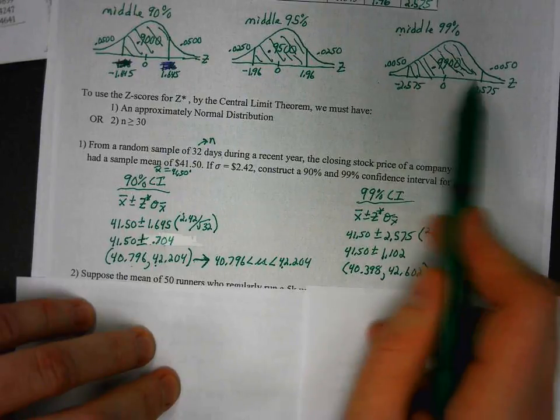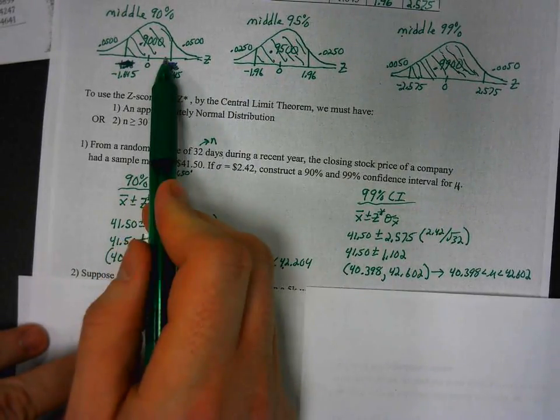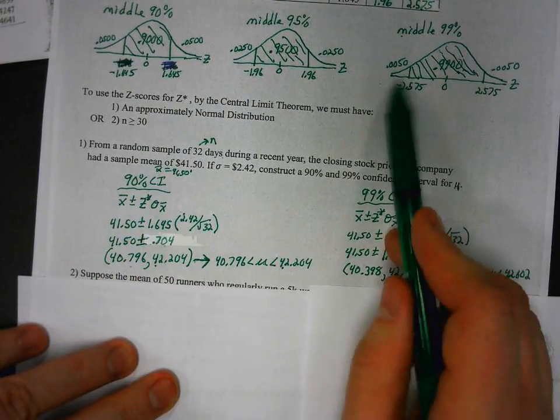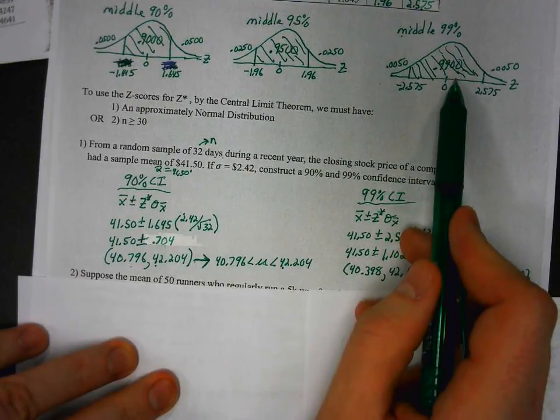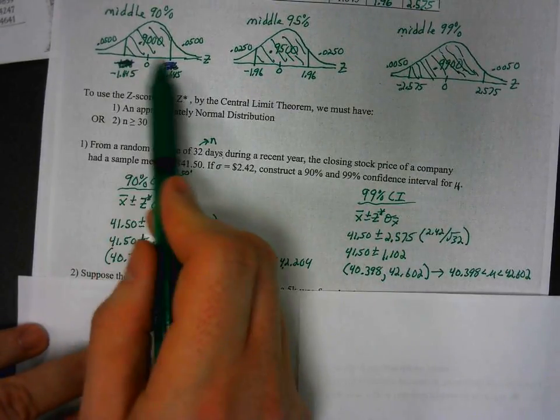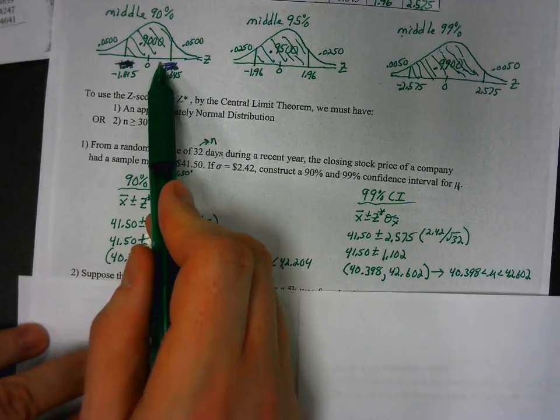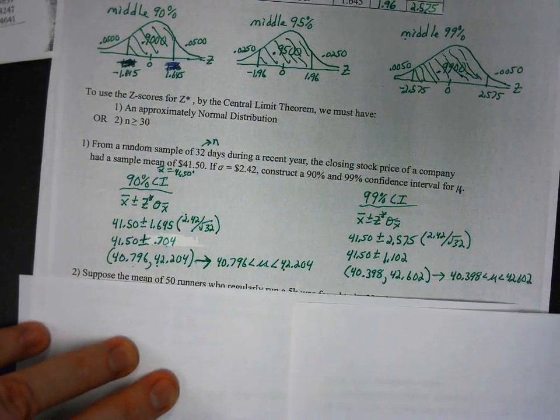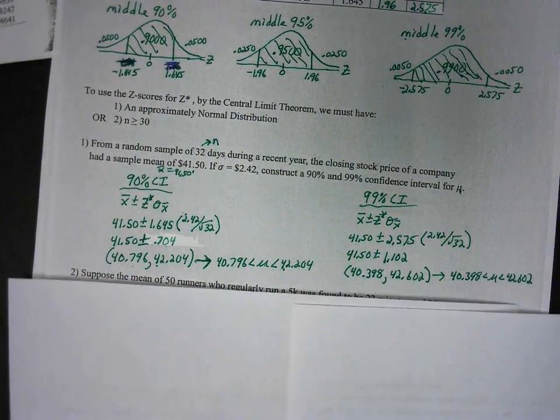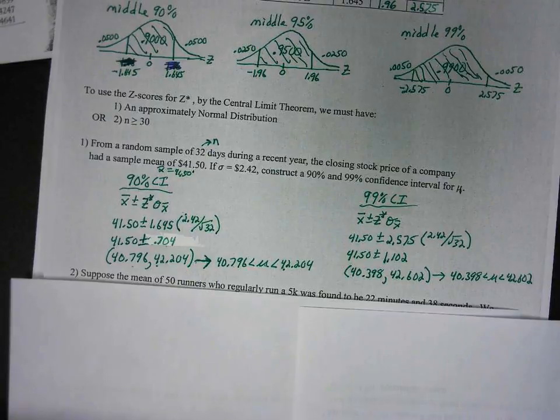So 99% of the area is more than 90% of the area, which says you're going farther out to the left and right in the 99% interval than you are on the 90% interval. Now in layman's terms, that's basically saying if you're going to make a prediction about something or an estimate, and you want to be more confident in your estimate, you have to allow more values into your interval.